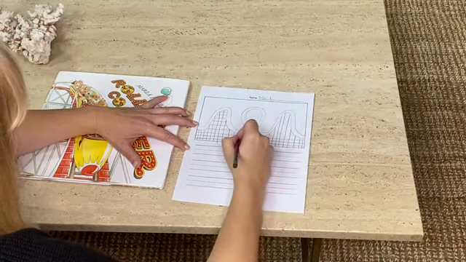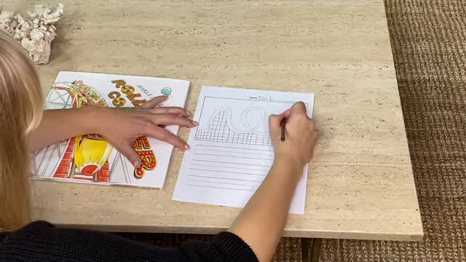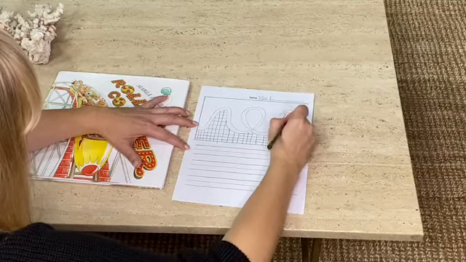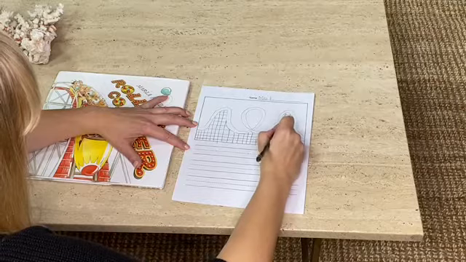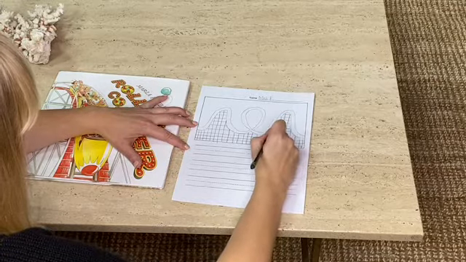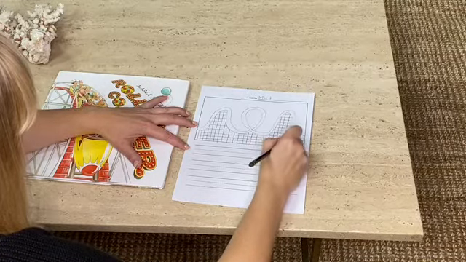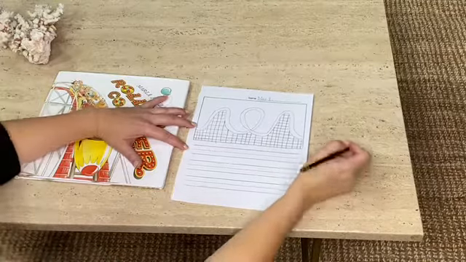And I have to go back and add those lines to this tall mountain. All the way across. There we go.